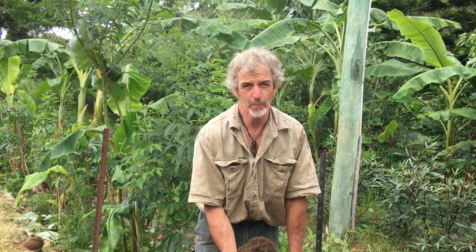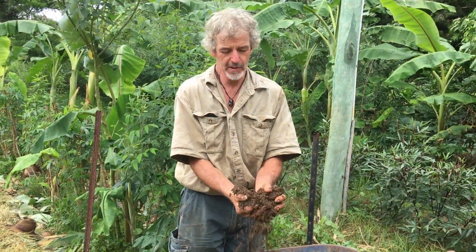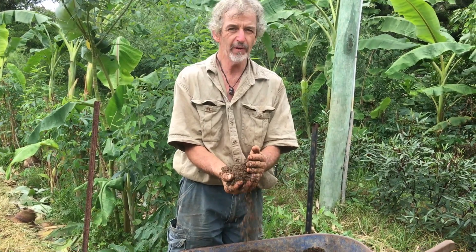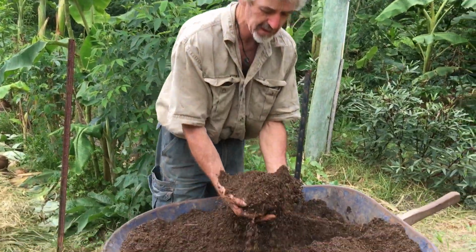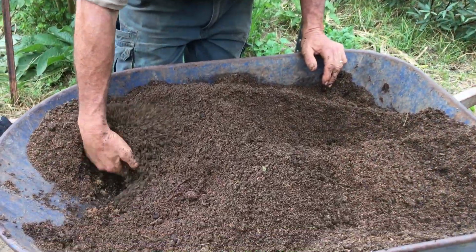Okay, so what we've been transplanting the seedlings in with is this material here, which is 25% sand, 25% rotted cow manure, 25% broken down goat manure, which has a sawdust component with it, and 25% chicken manure, which has a component of sawdust with it as well. And we've sifted it and mixed it together. You can see a bit of sand here.